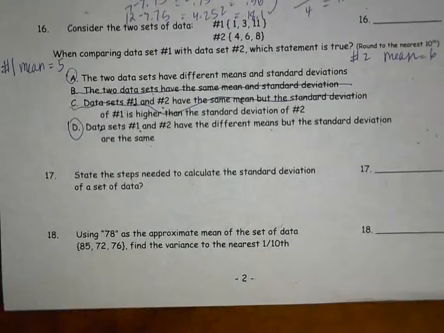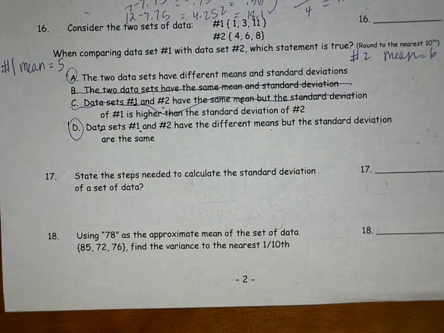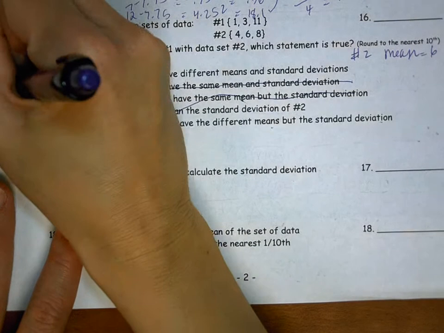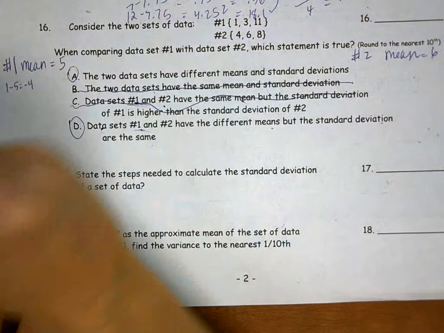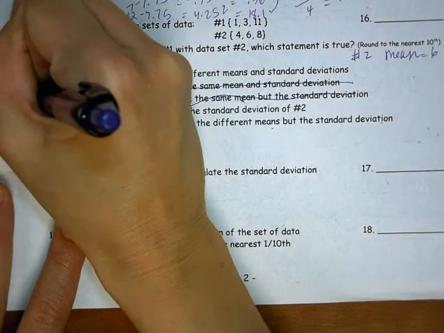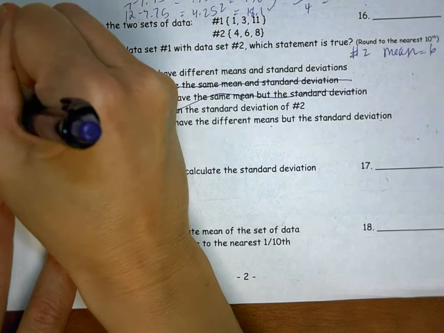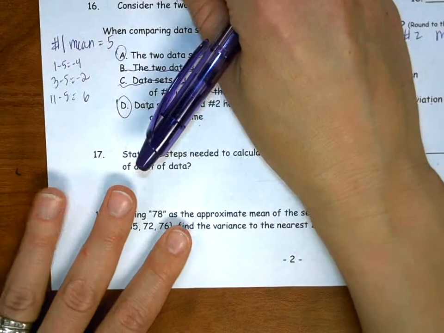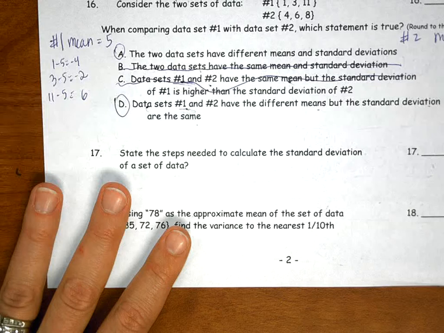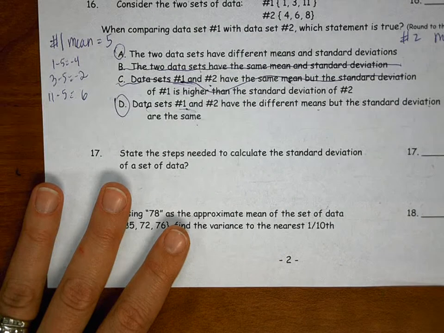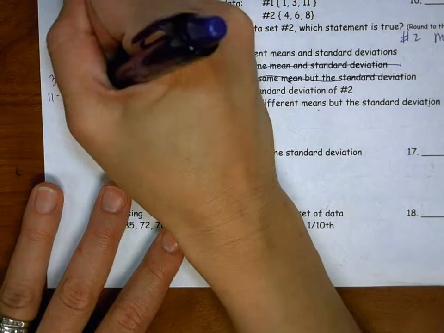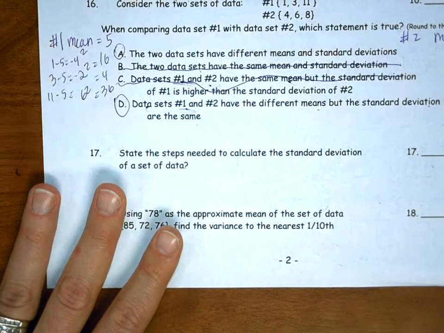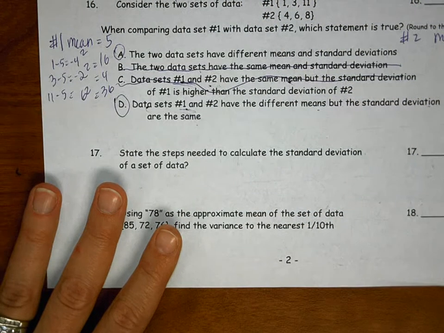So what do I do now once I have the means? Subtract them. So I have 1 minus 5, which is negative 4. 3 minus 5, which is negative 2. 11 minus 5, which is 6. Nope, sorry. When you're subtracting those numbers, it doesn't matter which way you subtract it, right? Because in the end, you're going to square it. Exactly. Okay, so now we square each of these numbers, and we end up getting 16, 4, and 36. And then we have to take the average again.